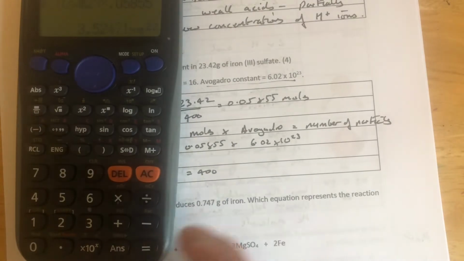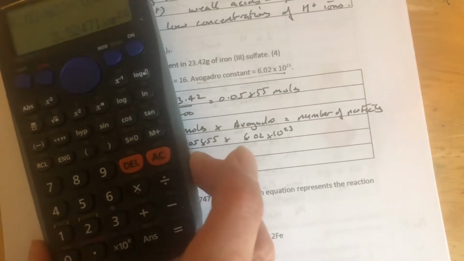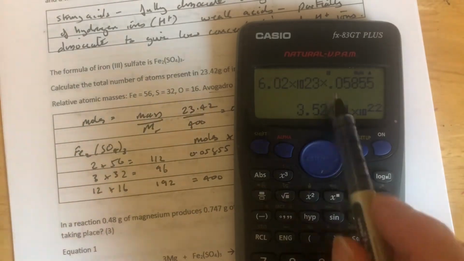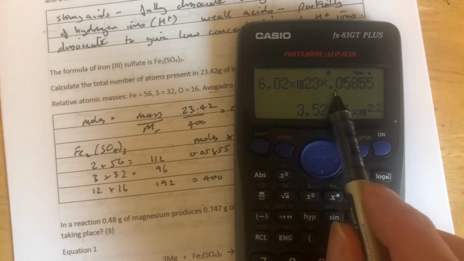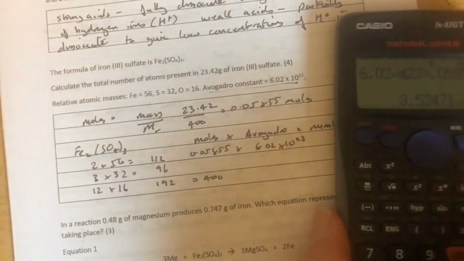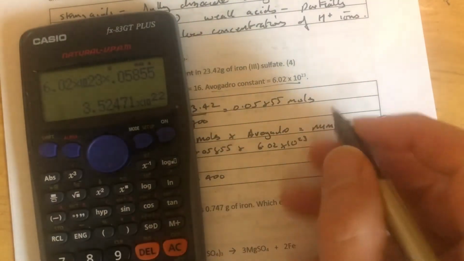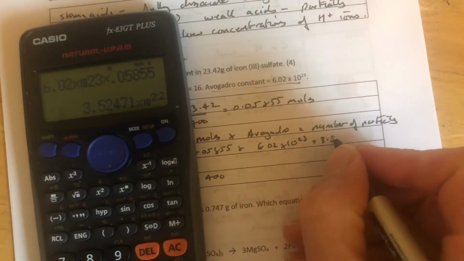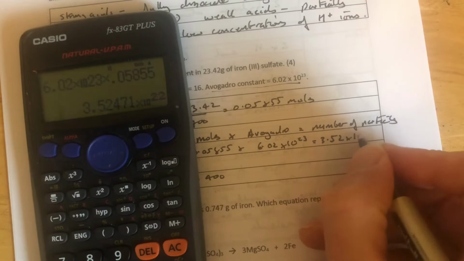Put the calculator correctly, so let's press equals. So 6.02 times 10 to the 23 times 0.05855, is that what we said it was? It is, isn't it? So our answer here then is going to be 3.52 times 10 to the 22.